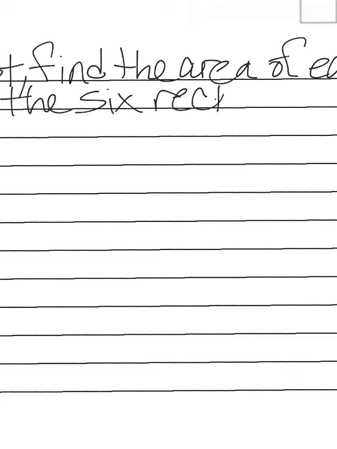To explain how to find the total surface area of this rectangular prism, we can start with a first. First, find the area of each of the 6 rectangles.